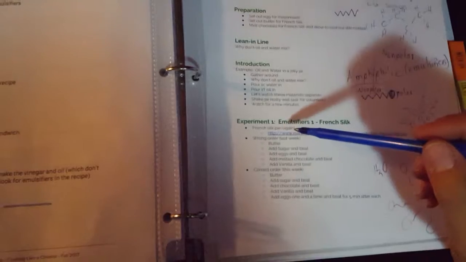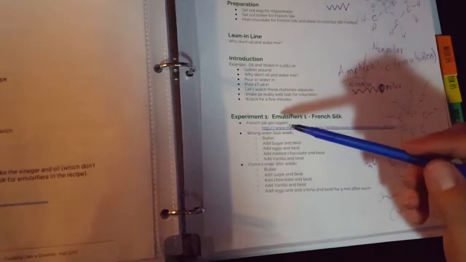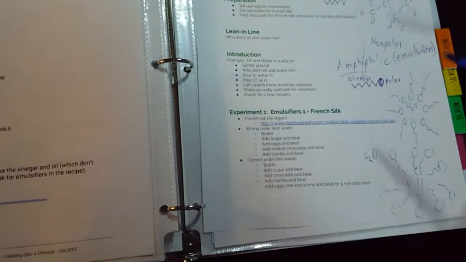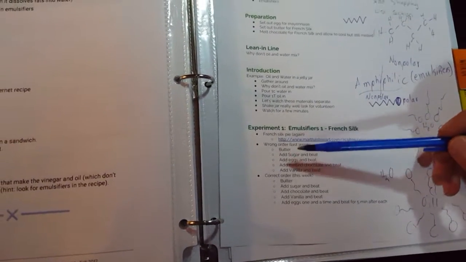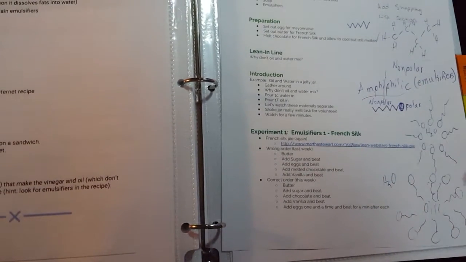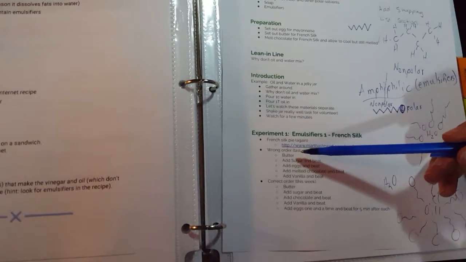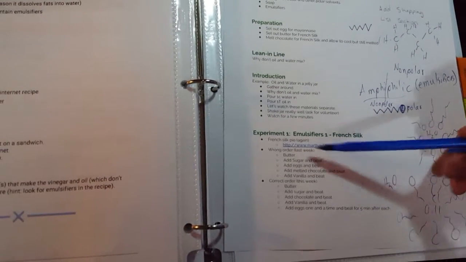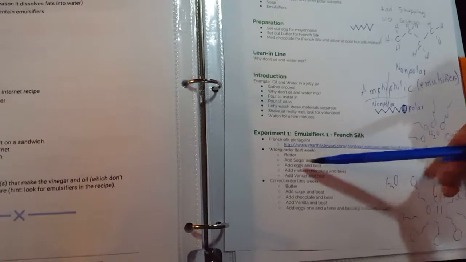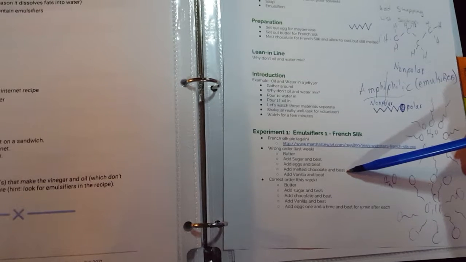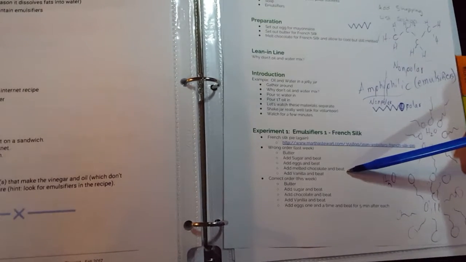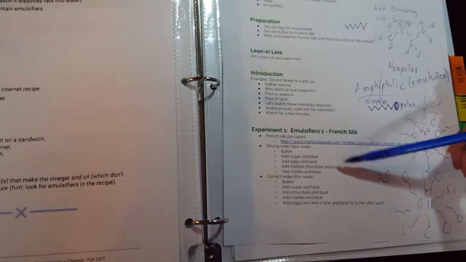All right. So last week we did the French silk thing. So this week, the idea is that French silk has a specific order, and the wrong order is to put the butter in, and then you put the sugar in with the butter. And then what happens is the butter and the sugar do fine, and then the eggs go in and it mixes. But then when you throw the chocolate in, it doesn't mix. Like it just clumps. It doesn't go in. You'll see it doesn't work.